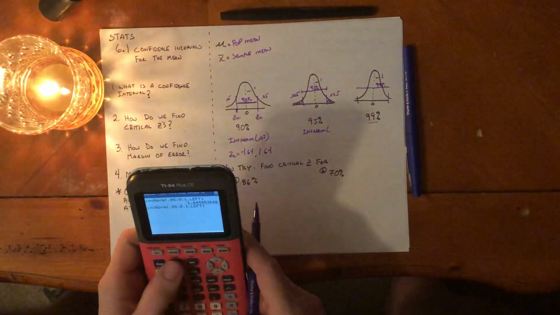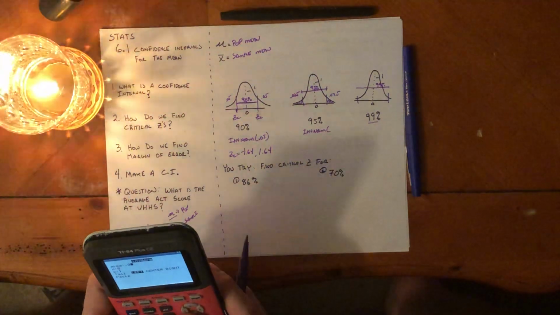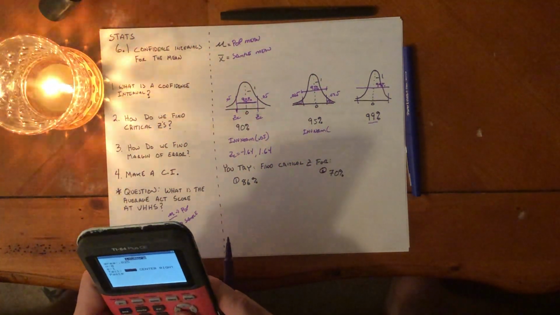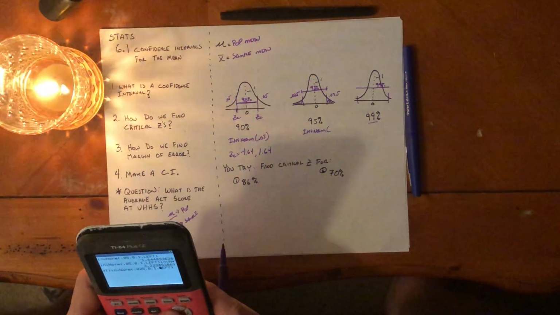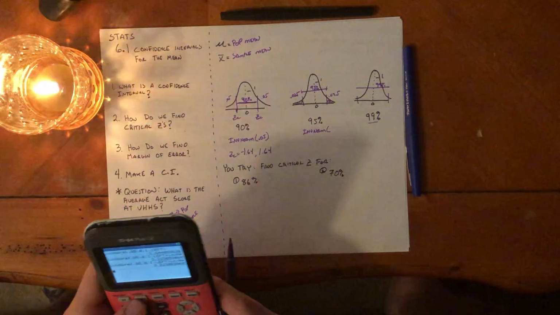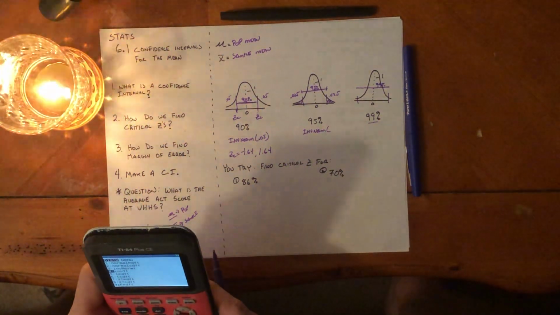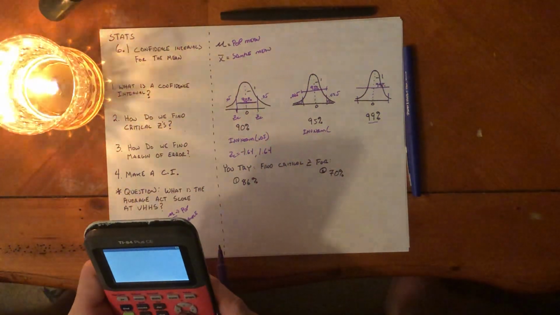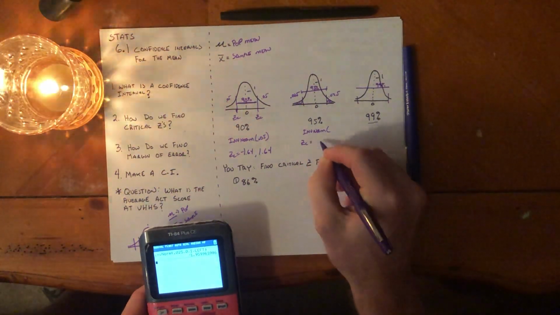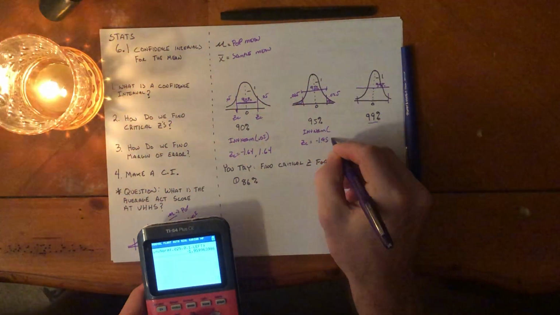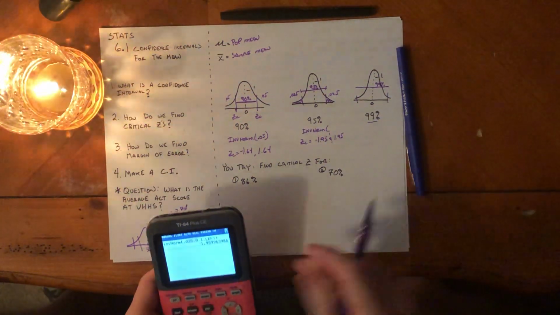So I go invert norm, 0.025, second distribution, invert norm, 0.025 left, boom, negative 1.95. So Z critical here is going to be negative 1.95, and it's also going to be positive 1.95 on the other side of the mean, right?